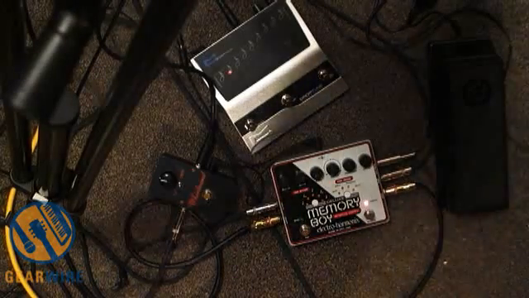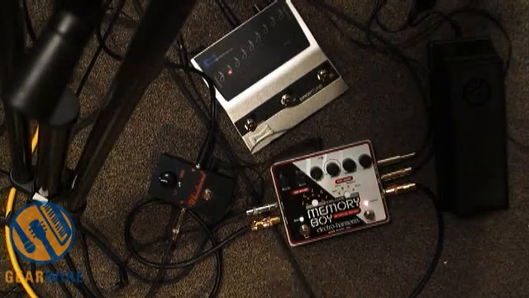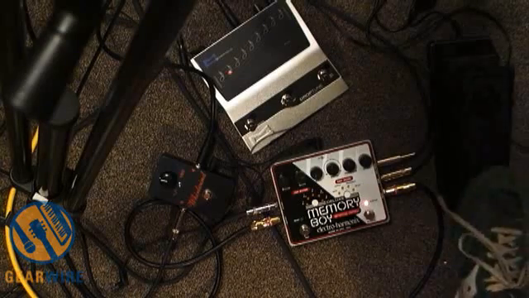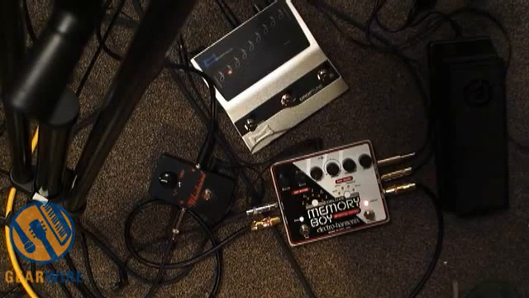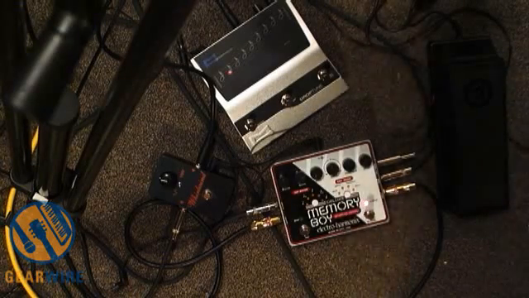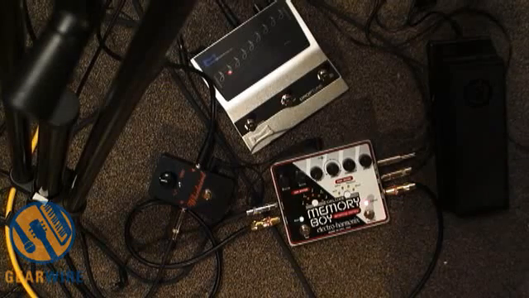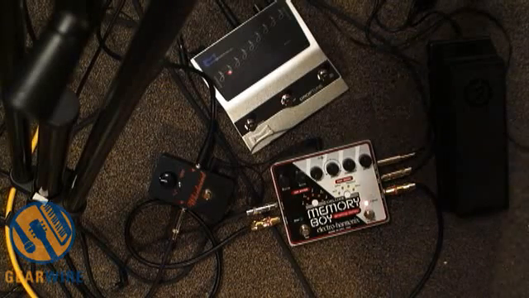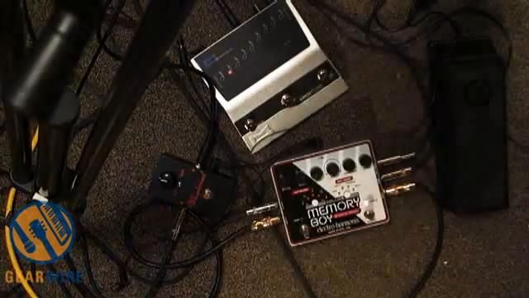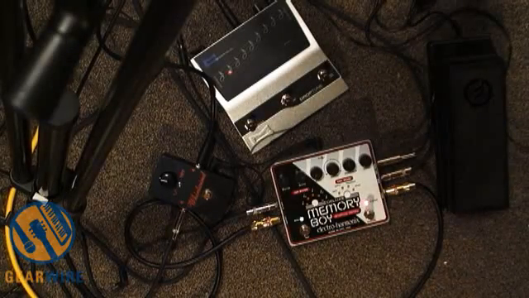It's got a bunch of awesome features: an effects loop, tap tempo, cool little sequencer, expression pedal input for real-time control. It can be powered by a 9-volt battery, so it fits pretty easily onto any pedal board. It only runs about $180 street from most musical instrument retailers.